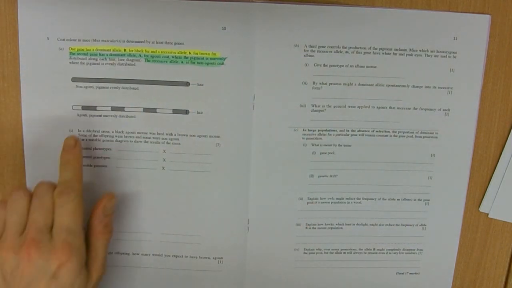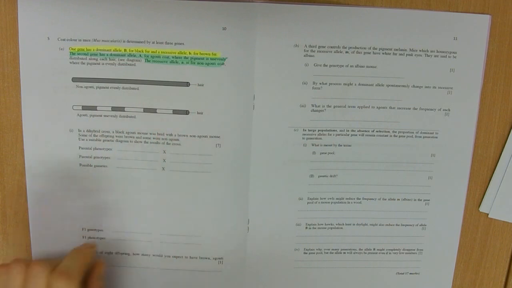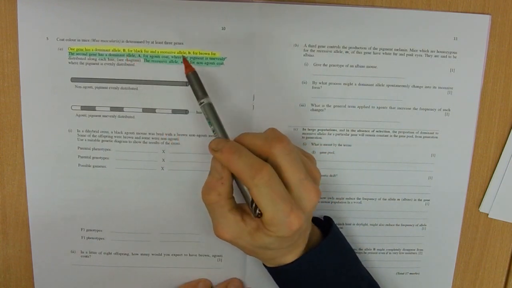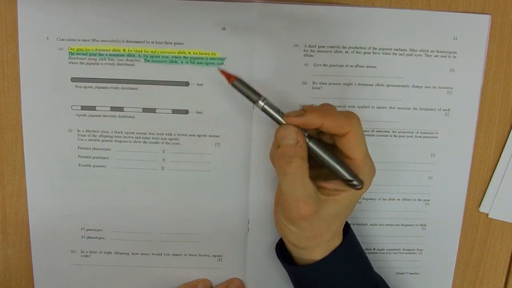And agouti is just the colour changes along the hair. So we've got a description of those, and we know about dominant and recessive. So all good so far.